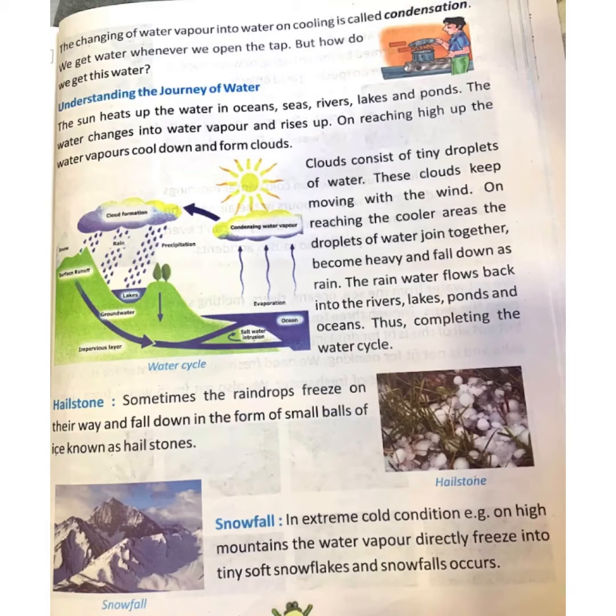The sun heats up the water in oceans, seas, rivers, lakes, and ponds. The water changes into water vapor and rises up. On reaching high up, the water vapors cool down and form clouds. Clouds consist of tiny droplets of water. These clouds keep moving with the wind. On reaching the cooler areas, the droplets of water join together, become heavy, and fall down as rain. The rainwater flows back into the rivers, lakes, ponds, and oceans, thus completing the water cycle.